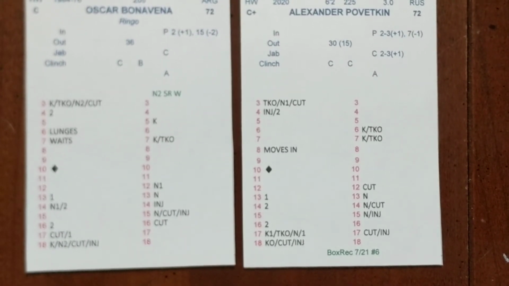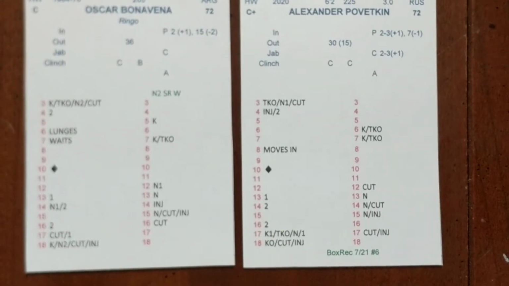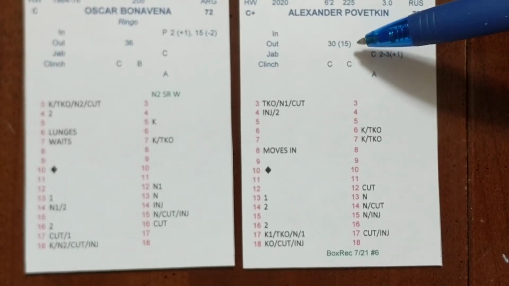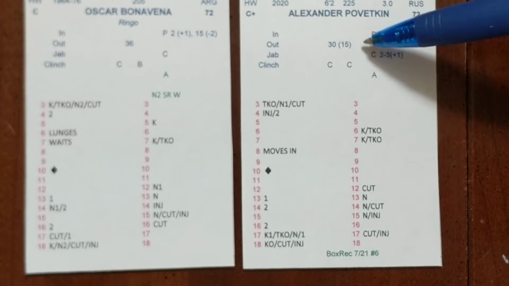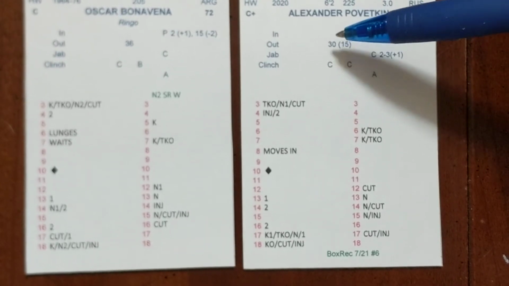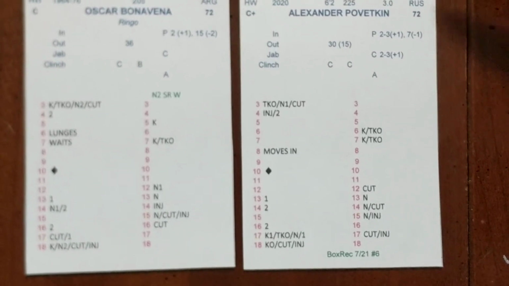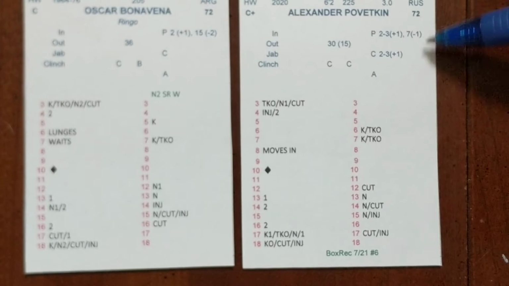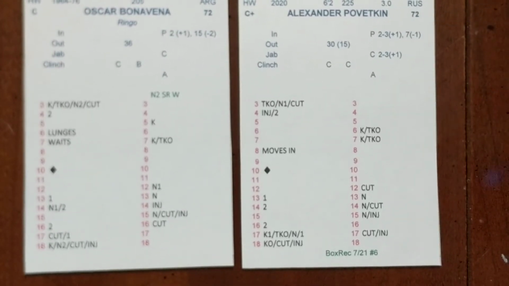And Povetkin has a more normal TKO rating of 30, but a 15 in parentheses. What that represents is every now and then Povetkin will come in the ring out of shape. So when he's out of shape, he's only going to have a TKO rating of 15, not 30. And we'll see how that affects things. Over on this side are power, control, and aggression ratings. I'll talk about those a little later.